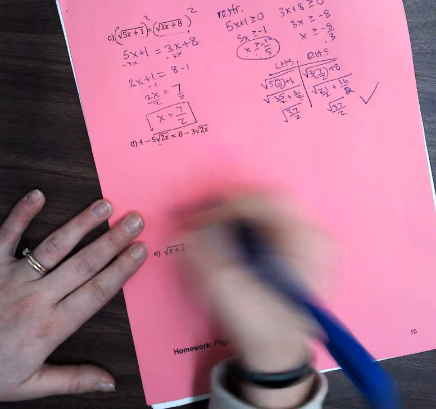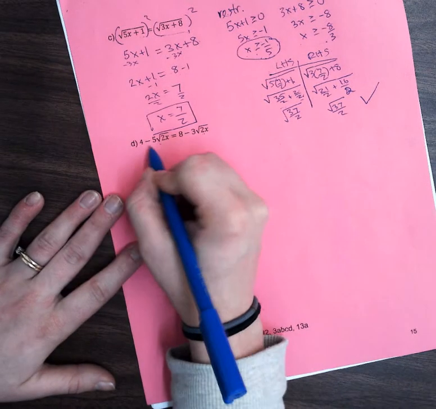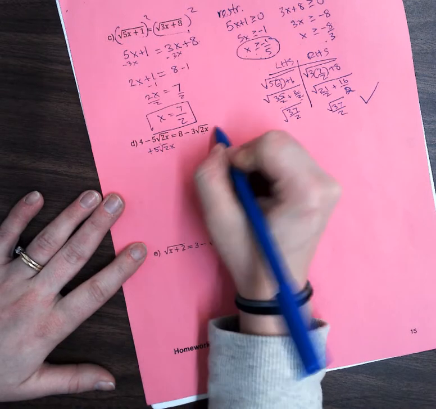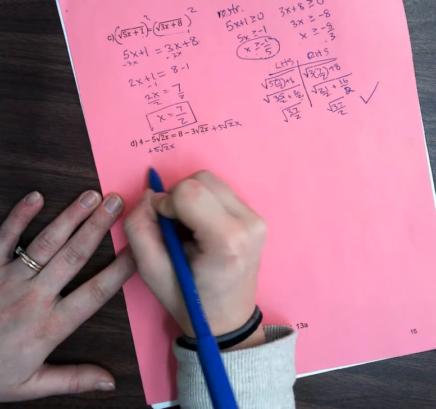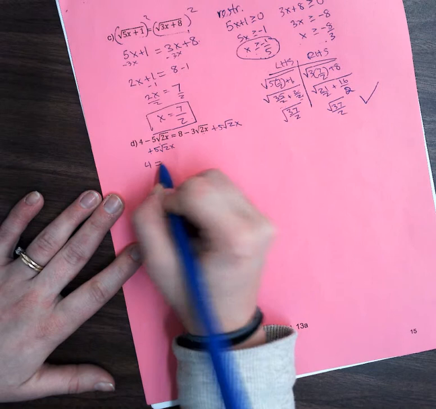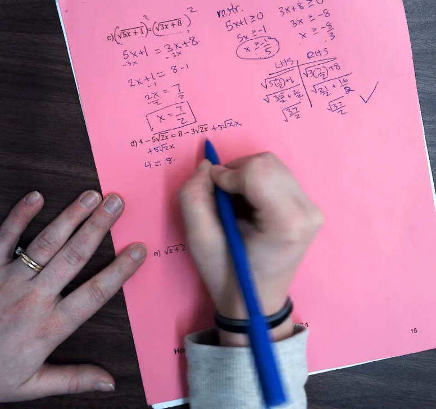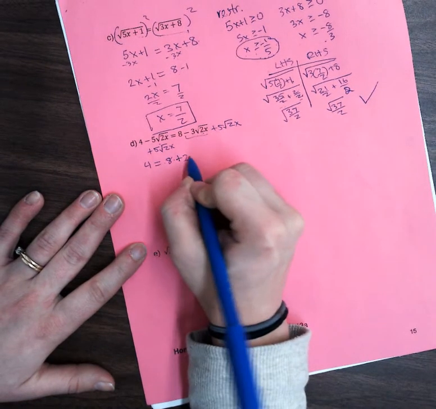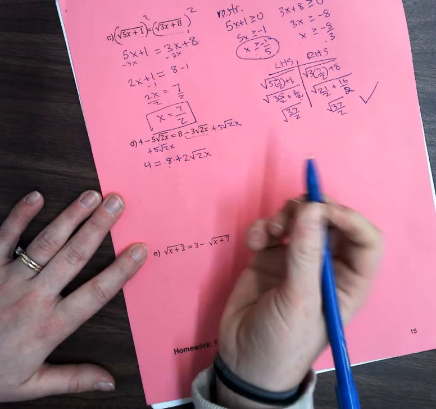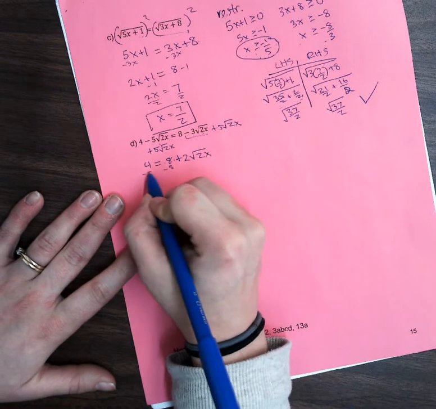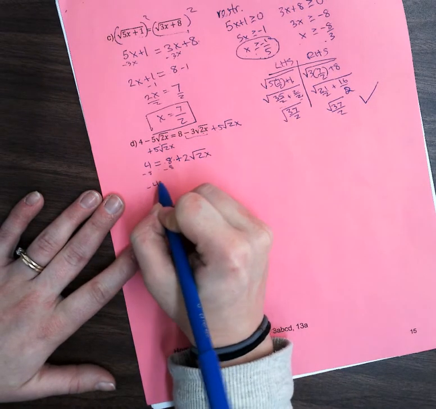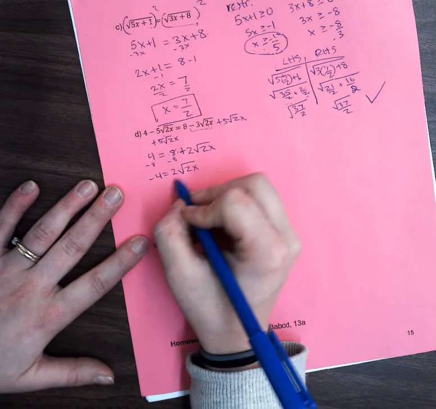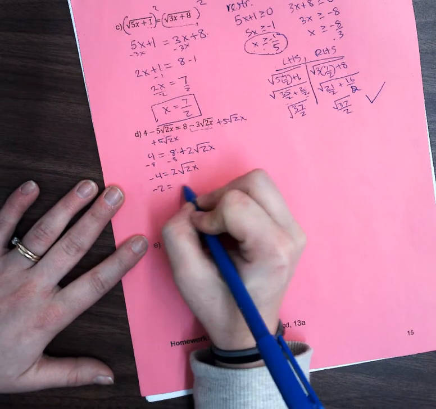move stuff around. So let's start by adding 5 root 2x to both sides. So we have 4 equals 8, well, negative 3 root 2x plus 5 root 2x is 2 root 2x, and then we can subtract 8 from both sides. So we have negative 4 equals 2 root 2x. Divide both sides by 2, so negative 2 equals root 2x.